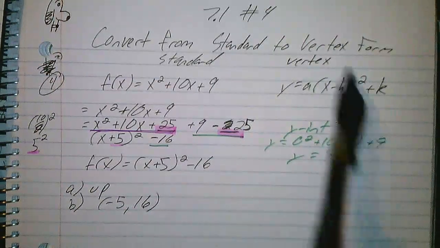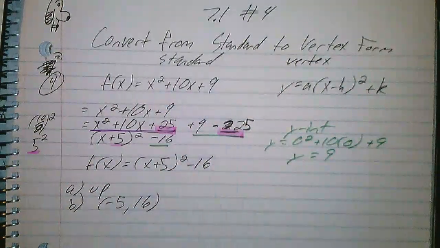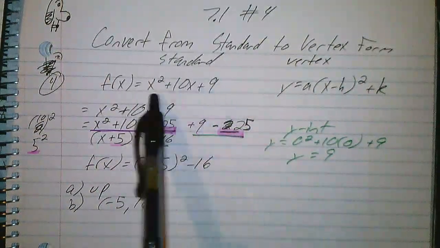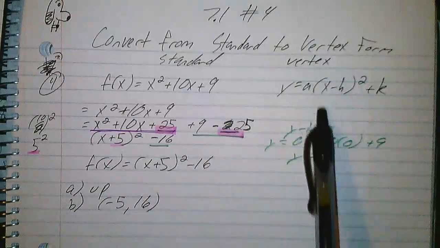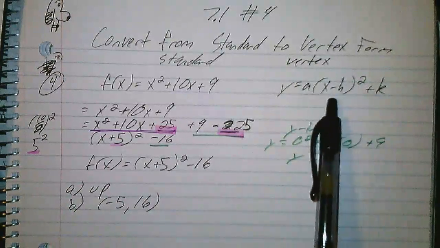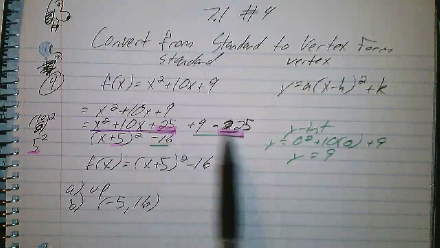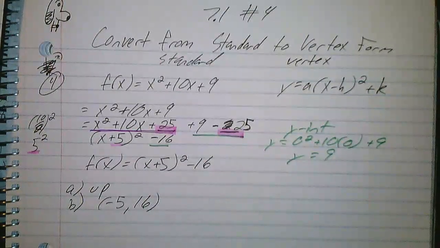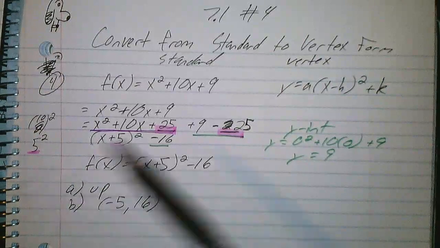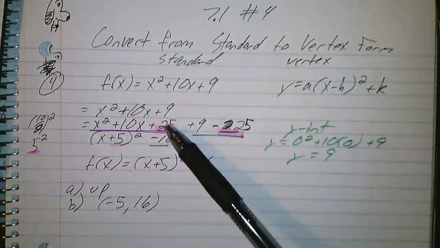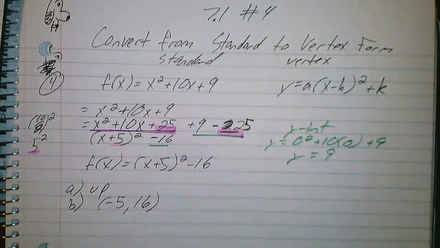So again, that is how you convert from standard, the polynomial form, to vertex, which gives you the h and k. We work on one side of the equal sign and then turn the trinomial we created into the binomial squared. And there's our answer. So I hope that helps. Let me know if you have any questions.